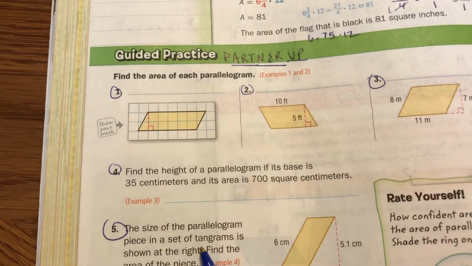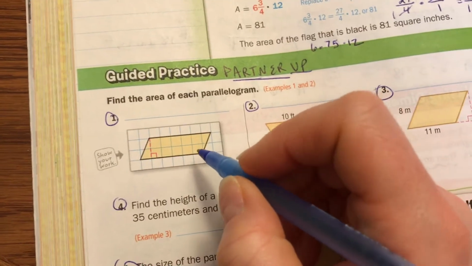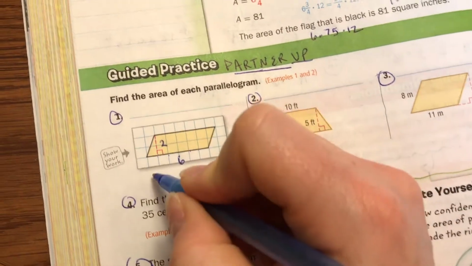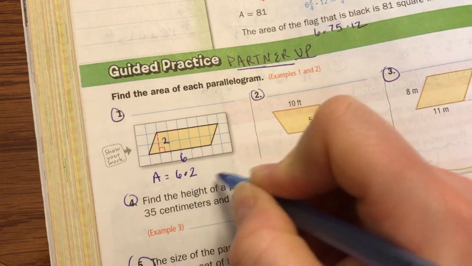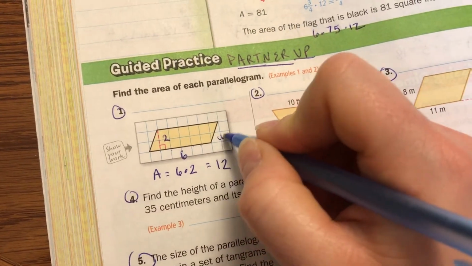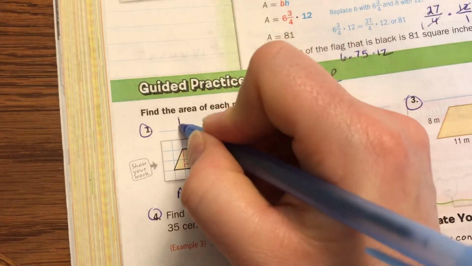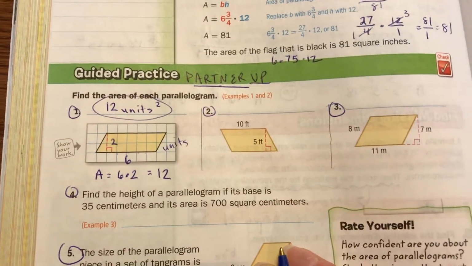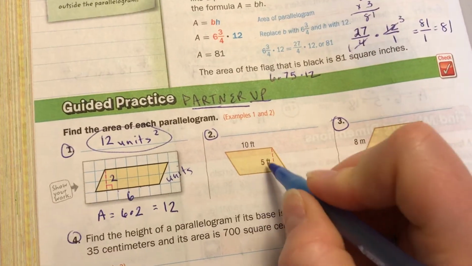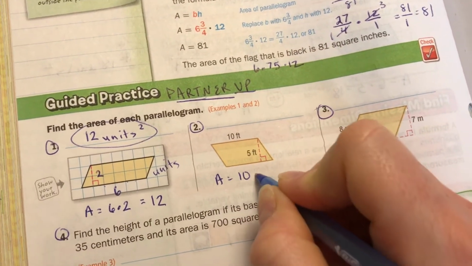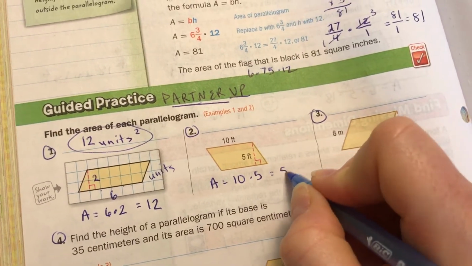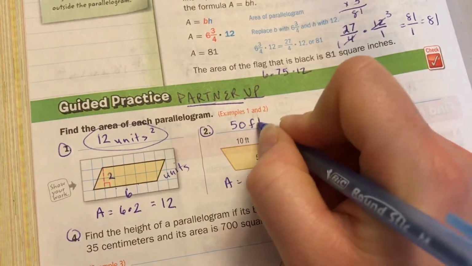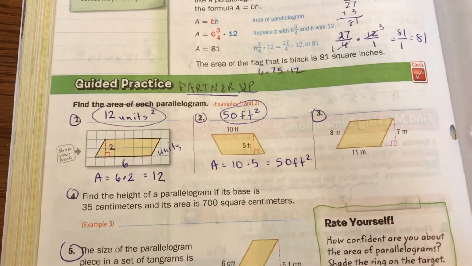Okay, do number 1. So when I do number 1, I would say the base is 1, 2, 3, 4, 5, 6. The height is 2. So area would be 6 times 2, which is 12. And we're talking about just general units here. So the answer would be 12 square units. All right, do number 2. So same thing, area is going to be base times height. So area will be 10 times 5. And 10 times 5 is 50, and we're talking about feet, so it's square feet. So 50 square feet.